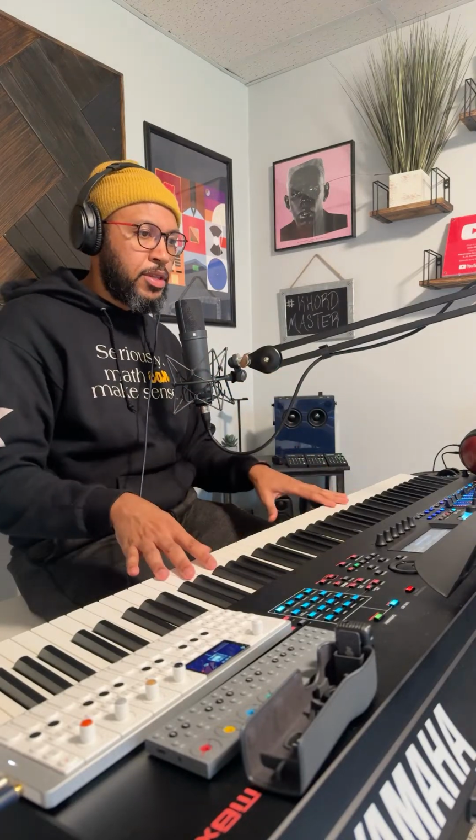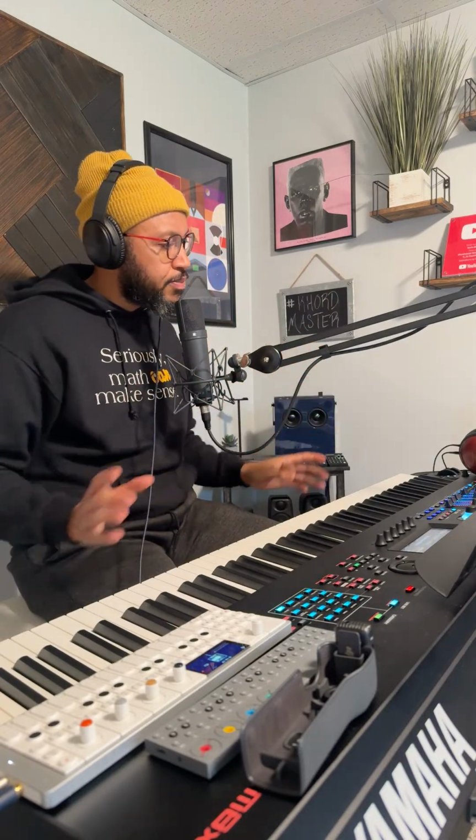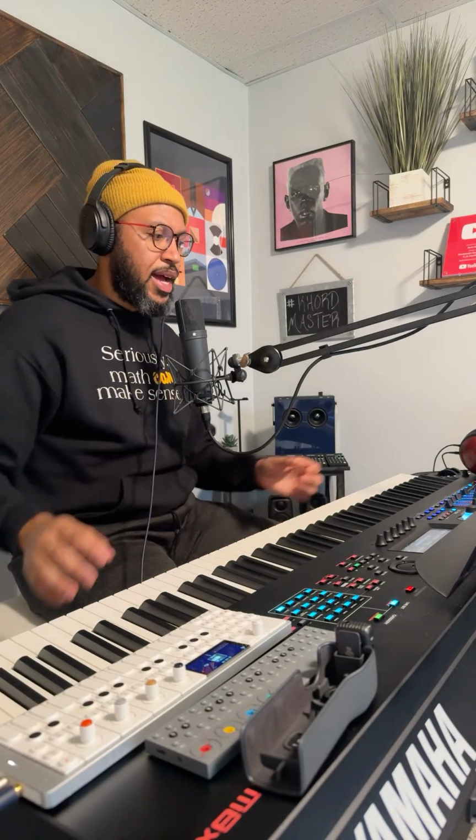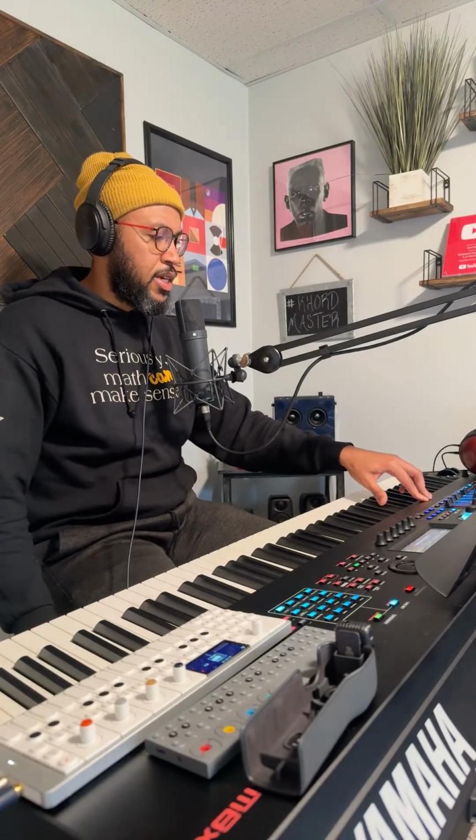I want to rock with this for a little bit, but one of the major things I've got to figure out here in this permanent slash temporary configuration, the way everything is wired up, is I think I need my microphone going directly into the mix and not first through this keyboard.